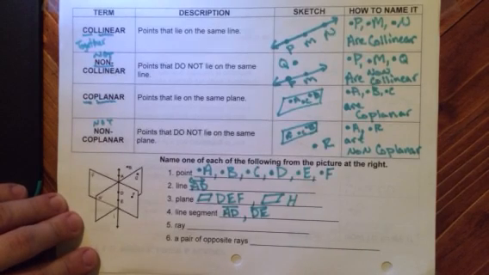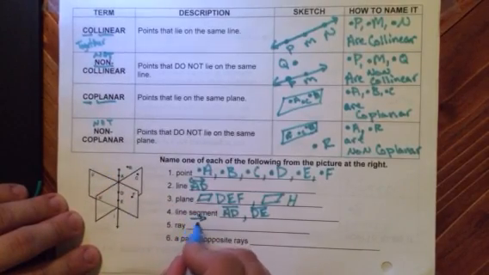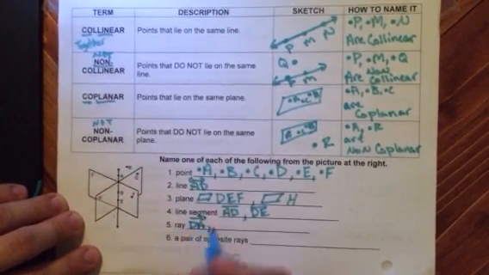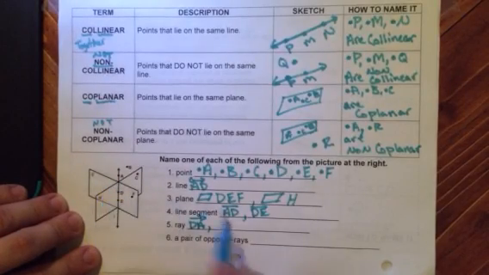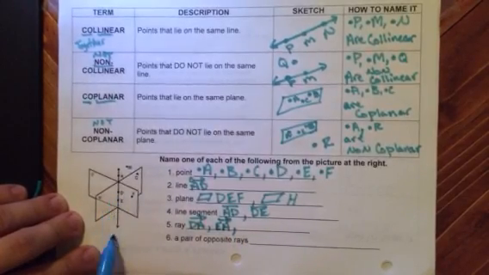Rays must be in a special order. Specifically, I must have my endpoint first. So I could say that I have ray DA. I could say that I have a ray EA. I could say that I have a ray DE.